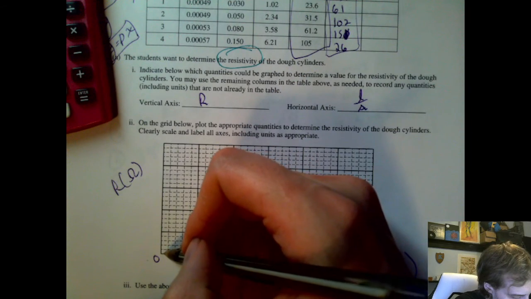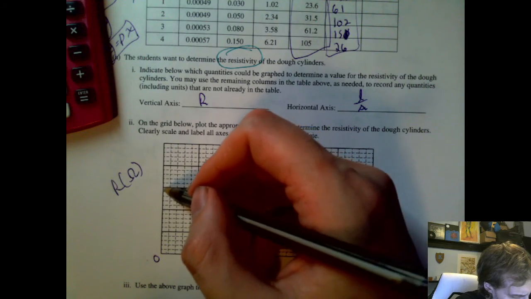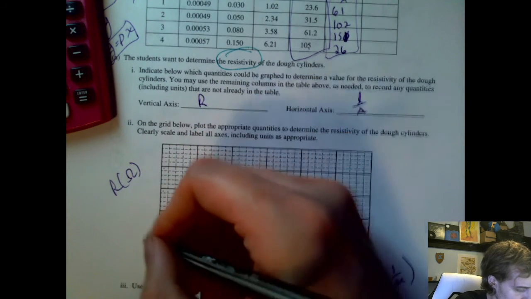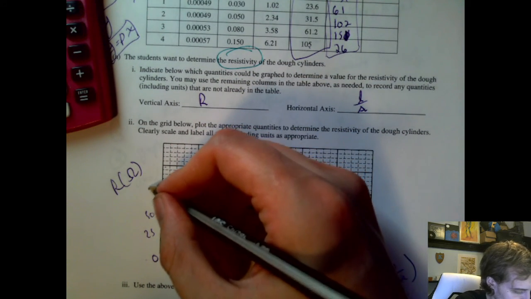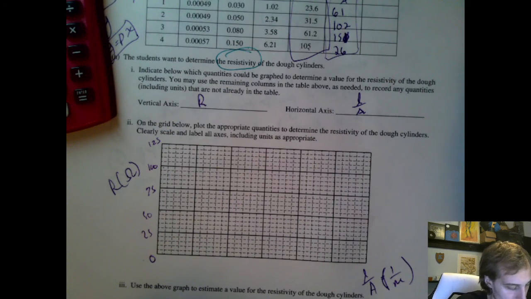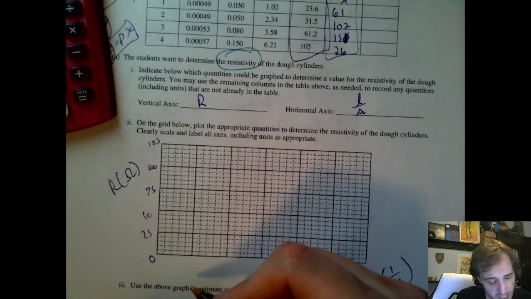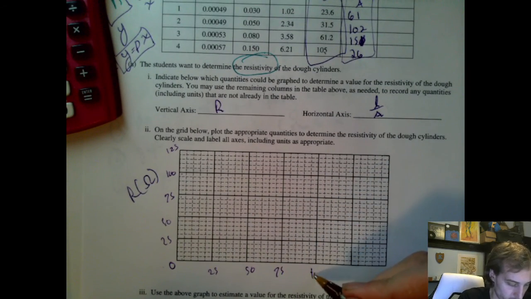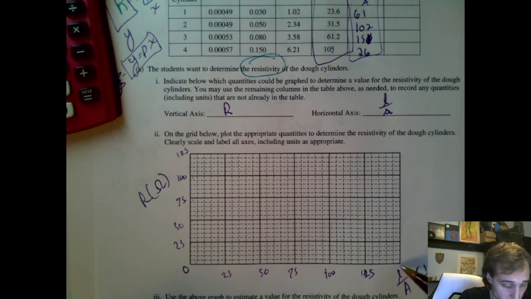If each of these boxes is worth 5, that gets me to 25, 50, 75, 100, and that'll be high enough to reach up to the 105 that I need to. So 25, 50, 75, 100, 125. I see no reason not to just do the same thing for L over A. I guess I need to go higher, so 25, 50, 75, 100. That'll just barely let me get up to 150, and 150, 151 is going to round to pretty much the same thing, so that seems fine. 125, 150.